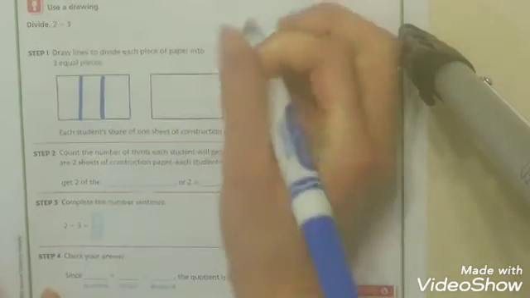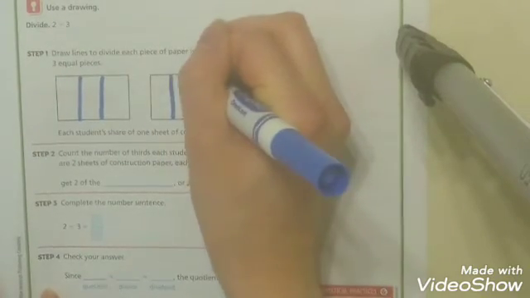So we're going to start modeling this problem by using a drawing. And it guides us through the steps on this problem. And our first step is to draw lines to divide each piece of paper into 3 equal pieces. So I'm going to go ahead and divide each of these rectangles into the 3 pieces. And again, they don't have to be perfectly even because we're just modeling the problem.